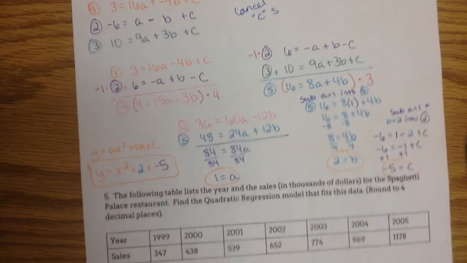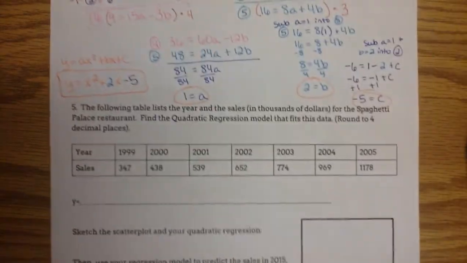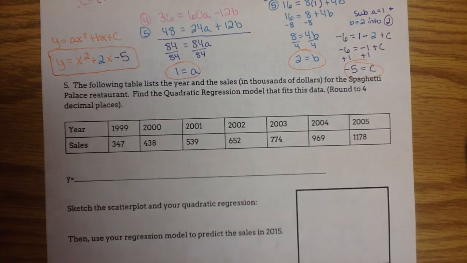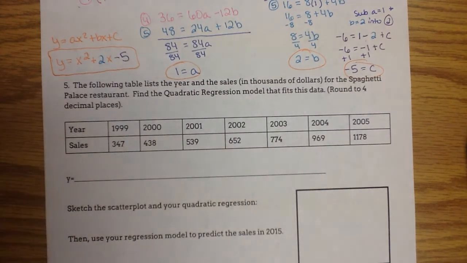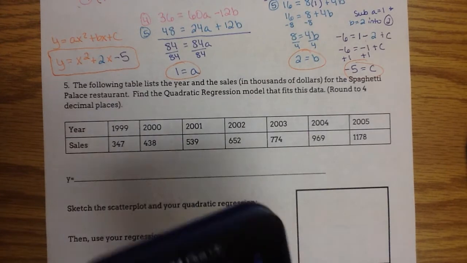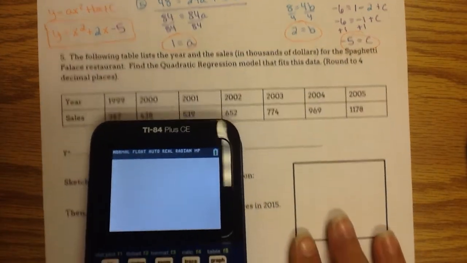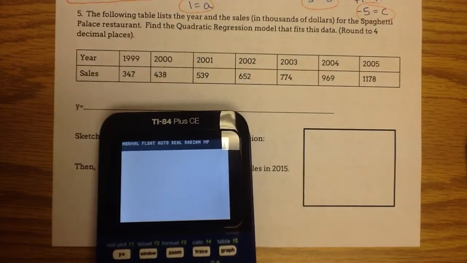Okay, last one. Number 5. The following table lists the years and sales for the Spaghetti Palace. Find the quadratic regression model that fits this data. Okay, so to do this we need our graphing calculator. First thing we do is turn it on. Second thing we do is enter the data.